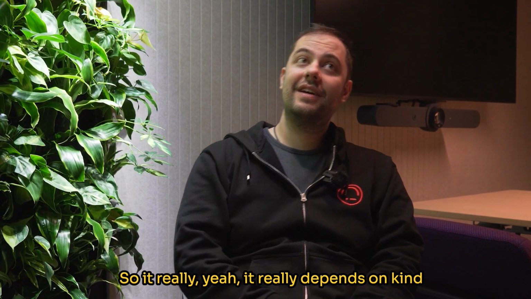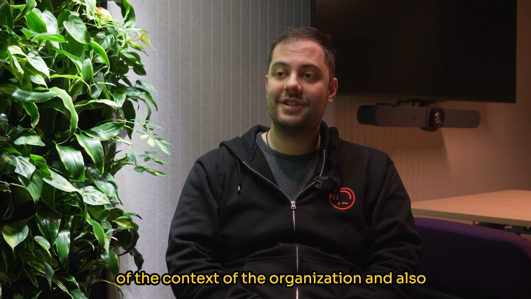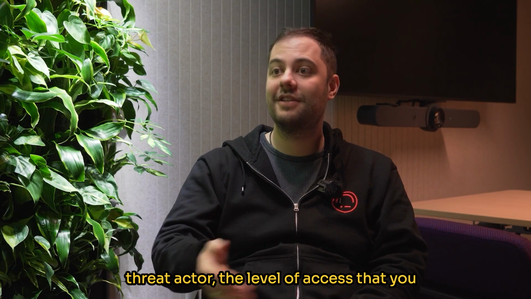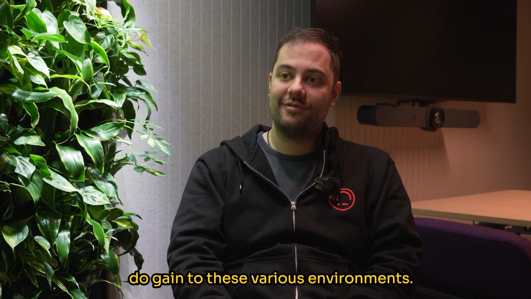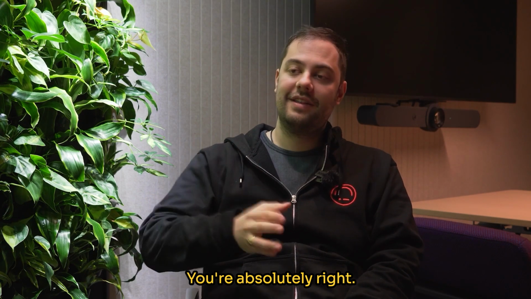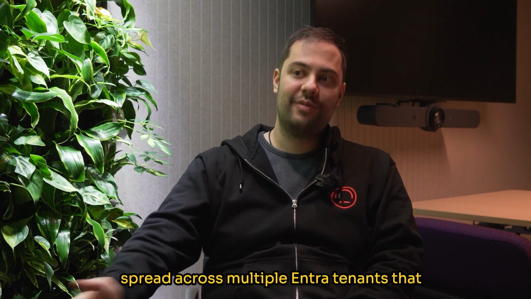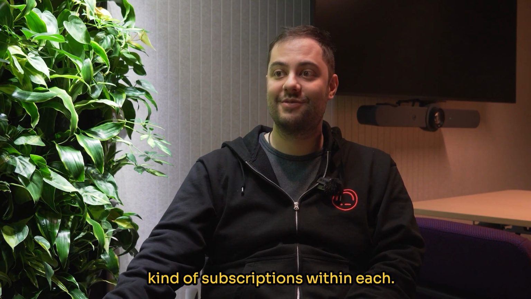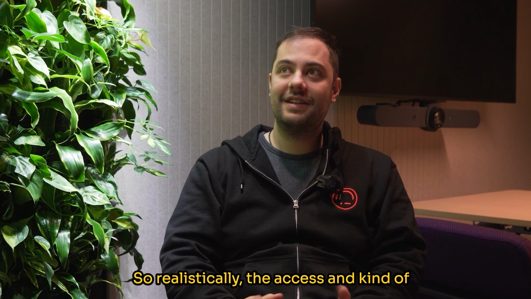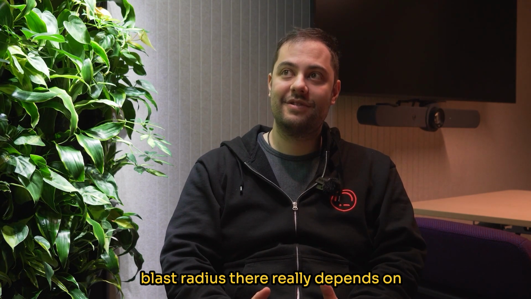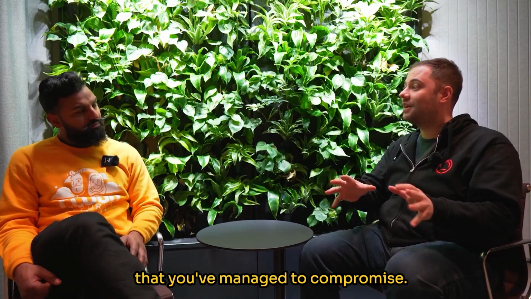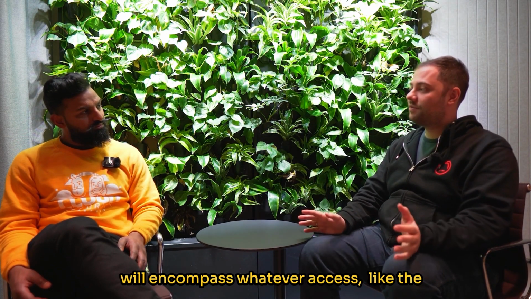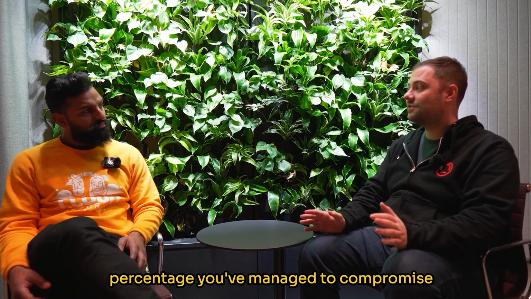It really depends on the context of the organization and the level of access that you, as a malicious threat actor, manage to gain to these various environments. You're absolutely right. There are a lot of organizations spread across multiple Entra tenants that each have multiple to hundreds of subscriptions. Realistically, the blast radius depends on the initial access vector that you've managed to compromise. The stealthy API approach will encompass whatever access the person that you've compromised has.